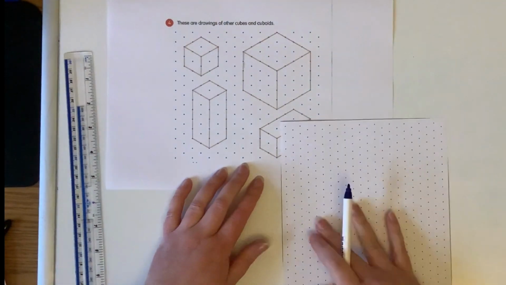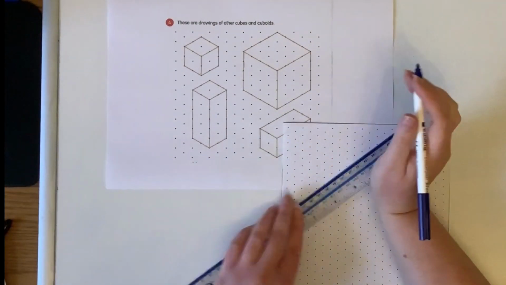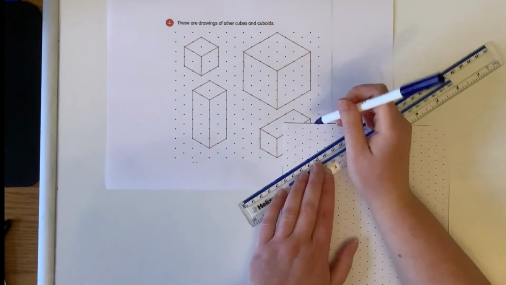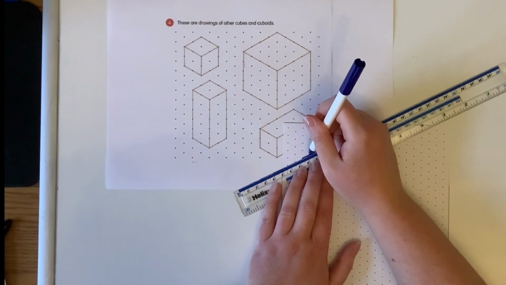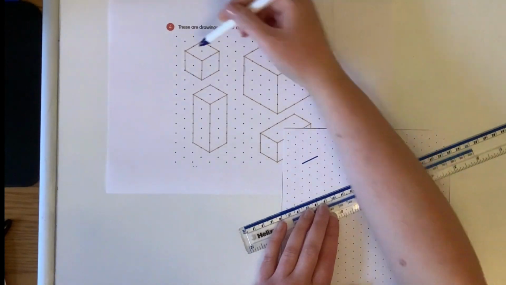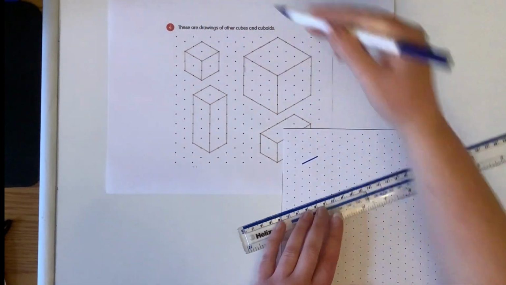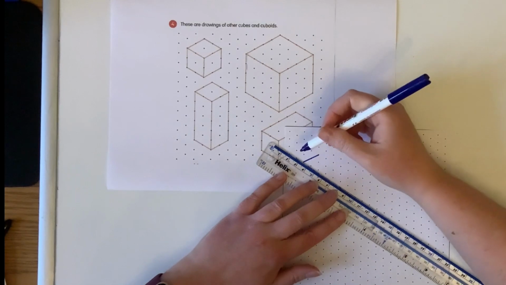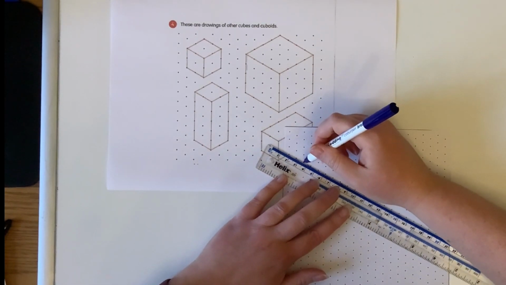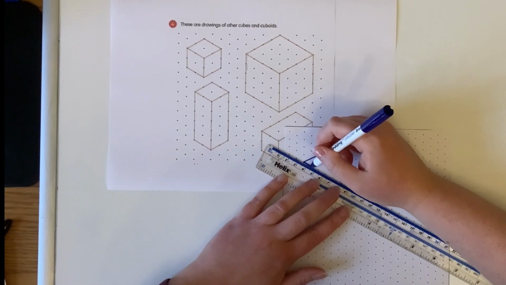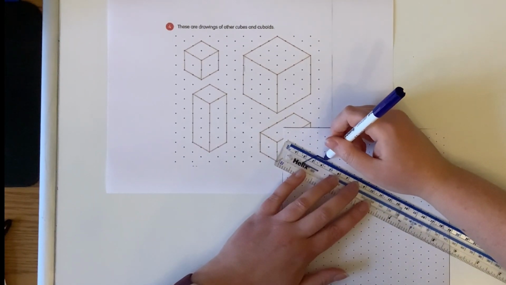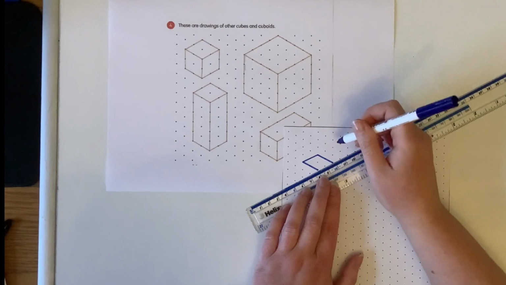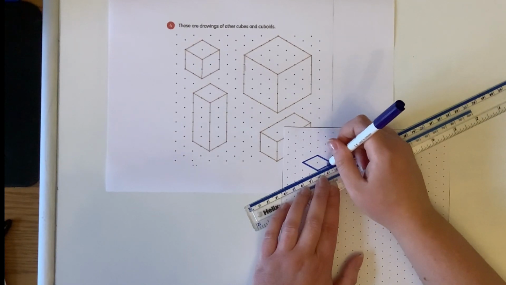So what I'm going to do is take a dot and then go 1, 2. And because it's a cube, all the sides are equal, so I know that thinking about the rest of my diamond, it goes through two dots again. So 1, 2, up here, 1, 2, and then across here, 1, 2.